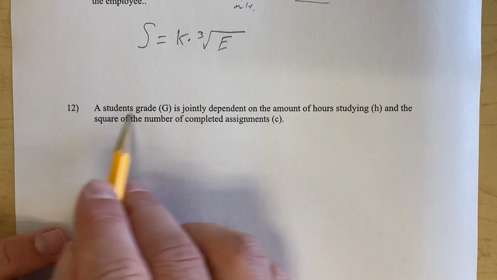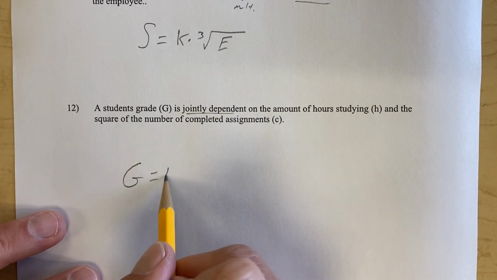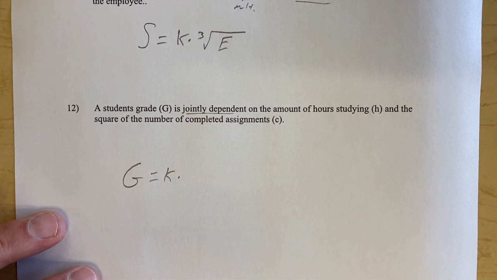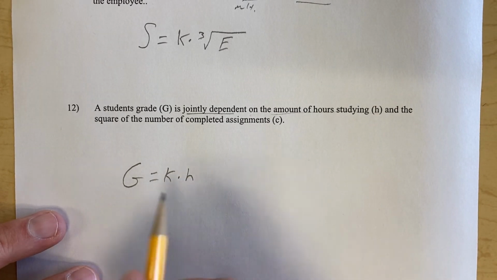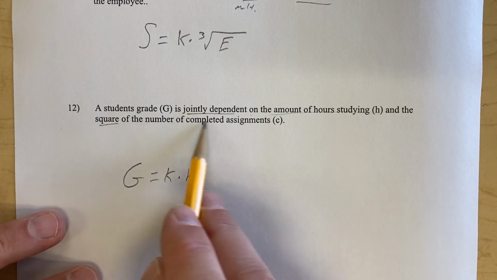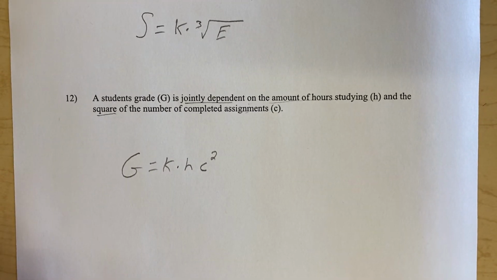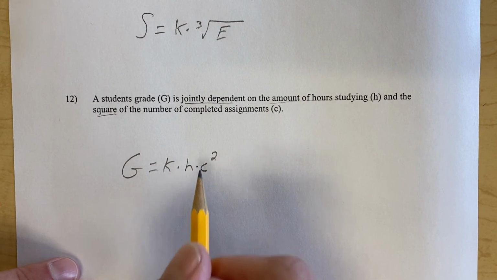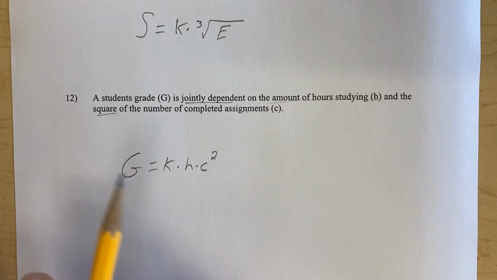Same idea here, student grade. So I'll put G is jointly dependent. So that means we're going to multiply by a couple things. One thing is the amount of hours studying, which they have H, and the square of the number of completed assignments. So completed assignments squared. And that's it. These equations are pretty simple to put through. You just have to know if I am multiplying or am I dividing, what's happening there.